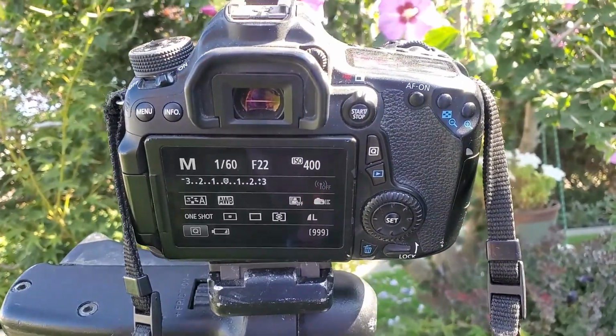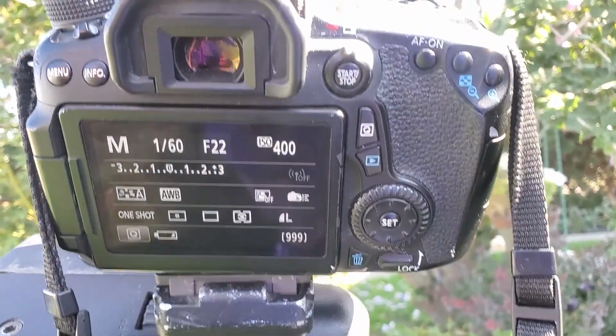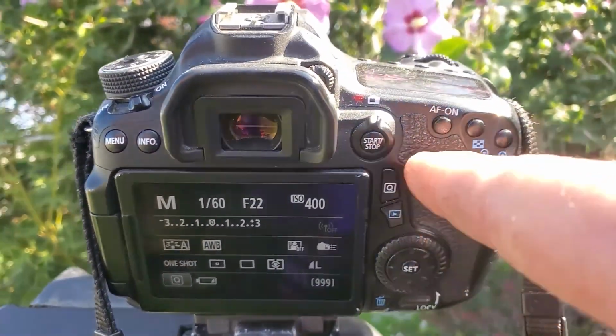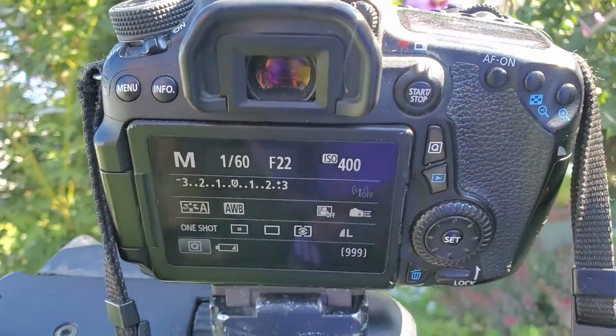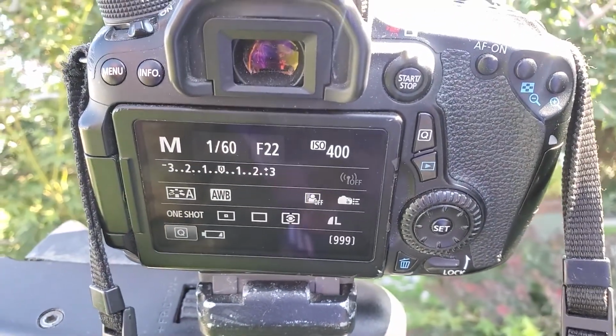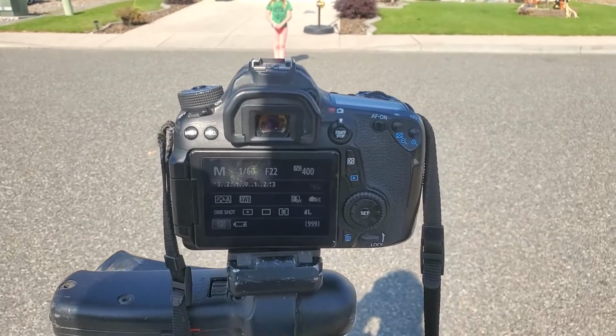Yep, I'm real happy with that exposure. 1/60 is a fast enough shutter speed that the flower's not moving because of the wind. My ISO is as low as I can get it and still get the exposure I need. And I was able to shoot at f/22 to get that, excuse me, that deep depth of field. Okay, let's try another shot here.